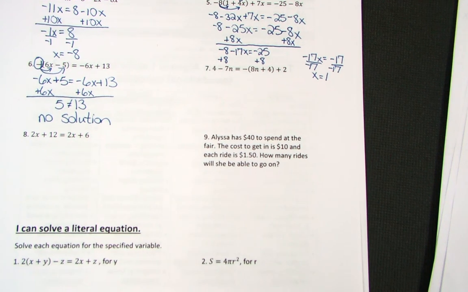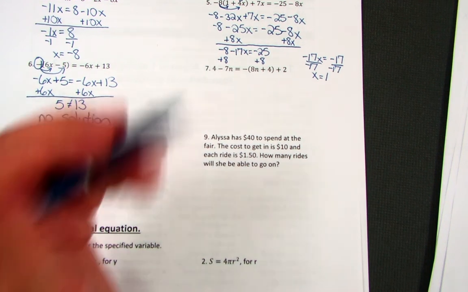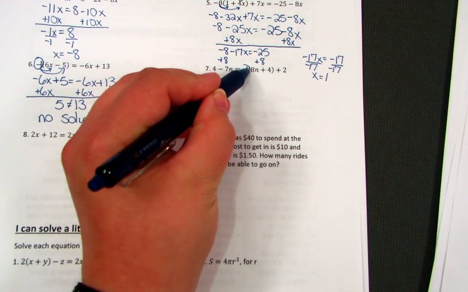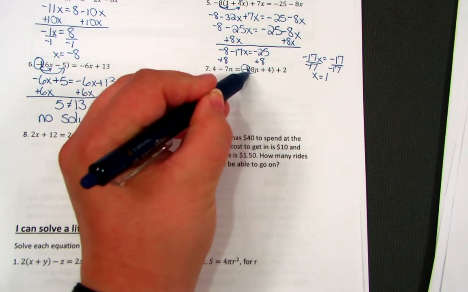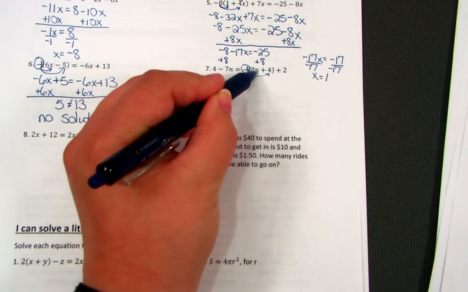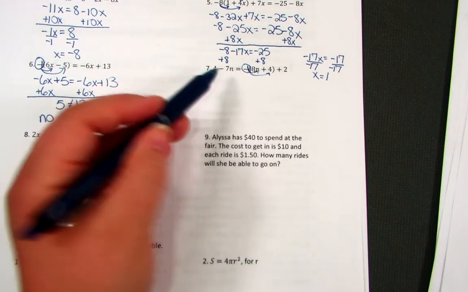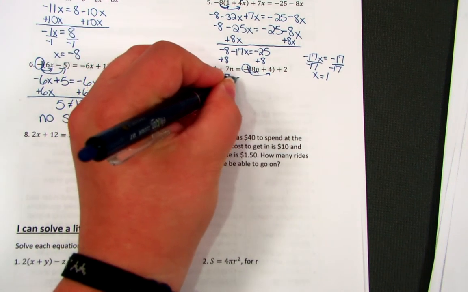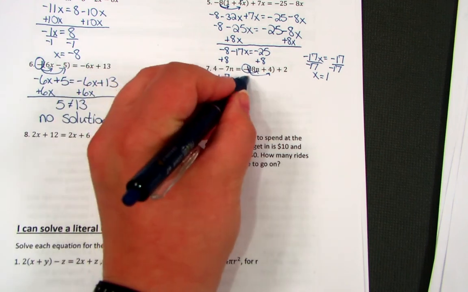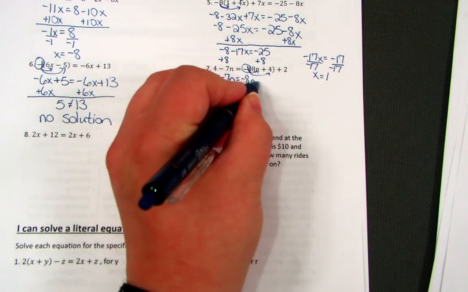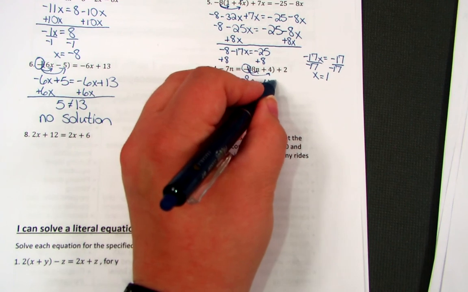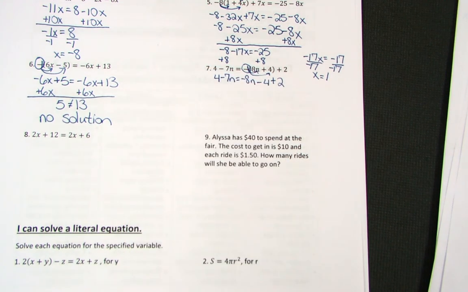Let's take a look at number 7. For number 7, again, I've got this negative hanging out in front, so I know that I'm distributing a negative 1 across both of those numbers. Nothing needs to happen on the left side. So I have negative 8n minus 4, though. Remember to change that sign when you distribute a negative. And still plus 2.